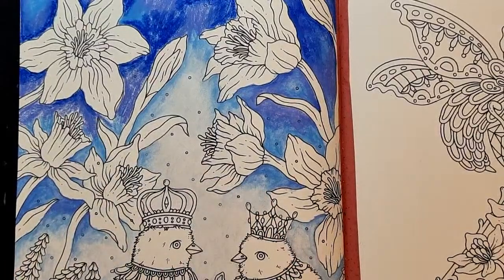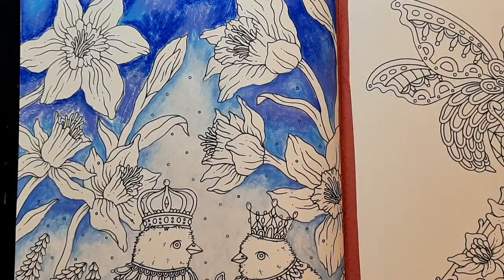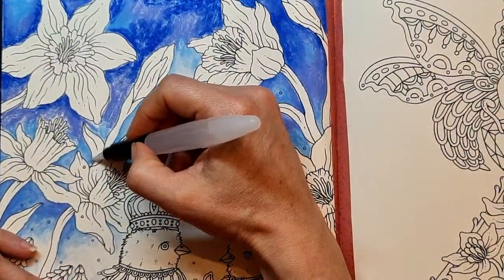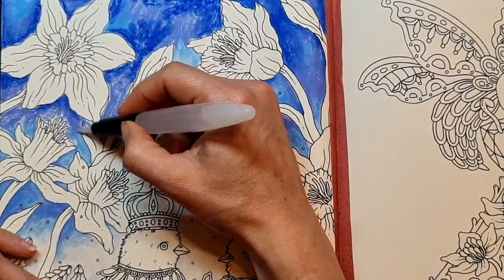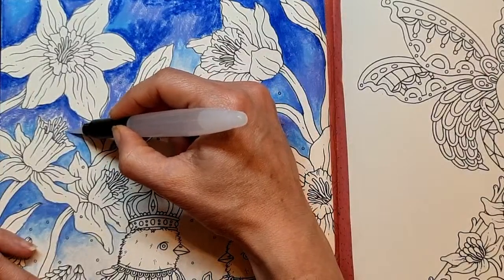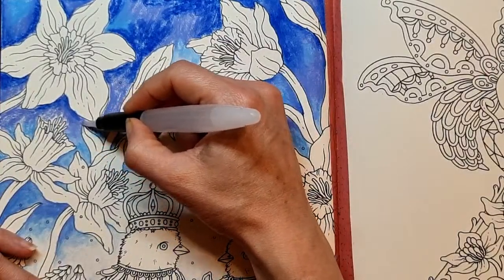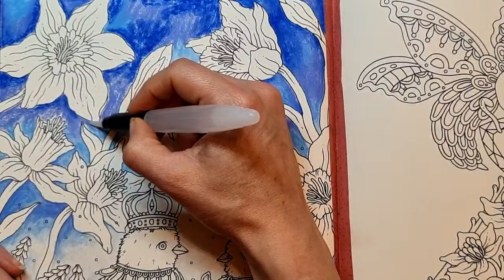And I think instead of doing blue and purple hyacinths, which is what I would have done, I'm going to do pinky white. I think that will complement the yellow on the page and the blue and the brown, and it won't get lost in the background.